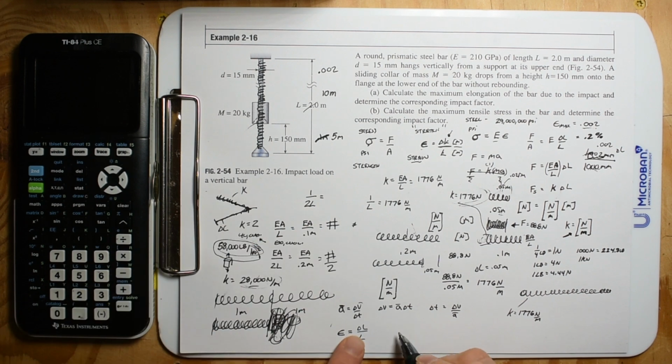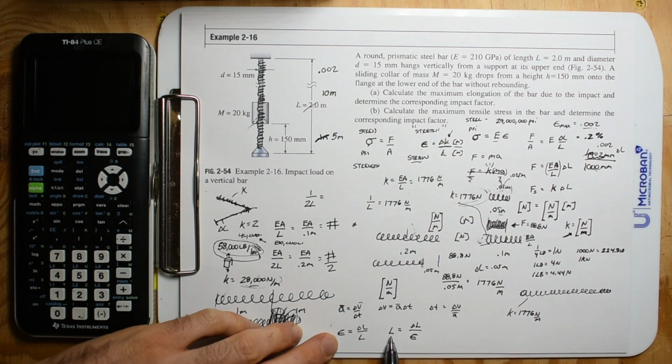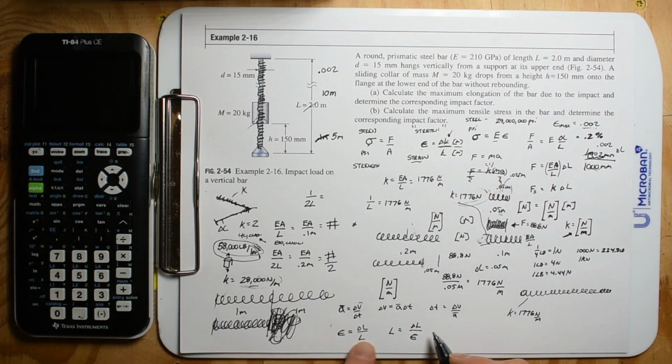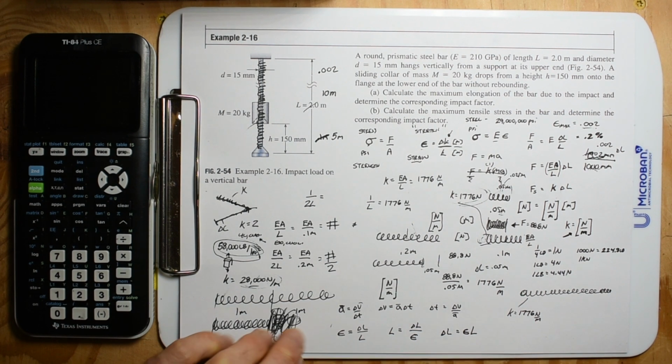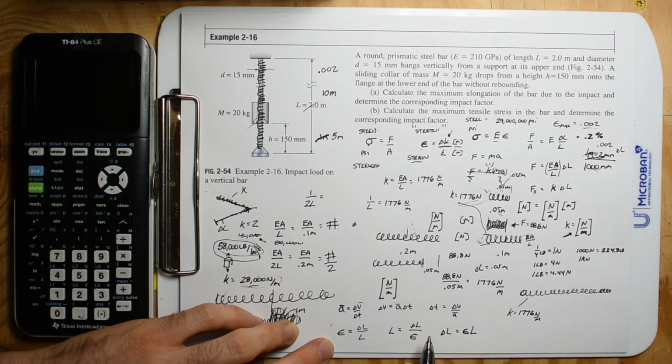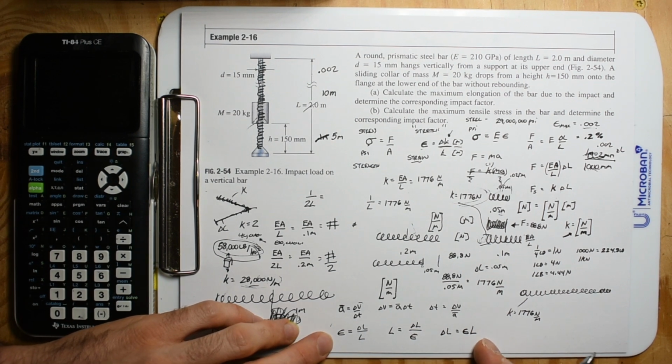Cool. And then let's say we wanted to find the length. If we know the stretch, change in length, divided by the strain, hey, we could figure out the length, I guess. And then what's the other one? We could figure out change in length is strain times length. All right, hell yeah. And I don't know if we're going to do that right now.